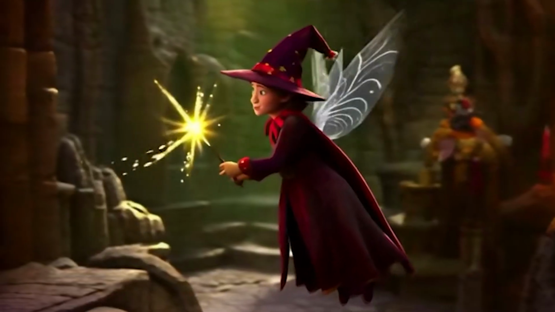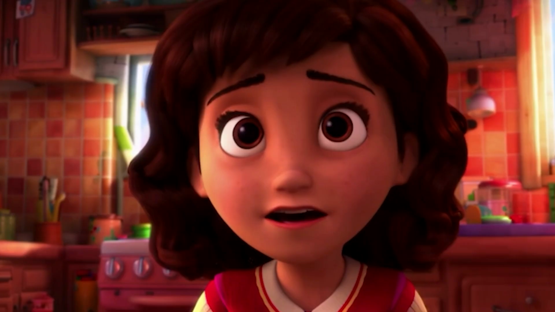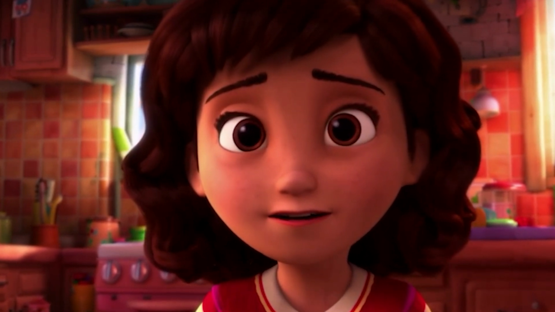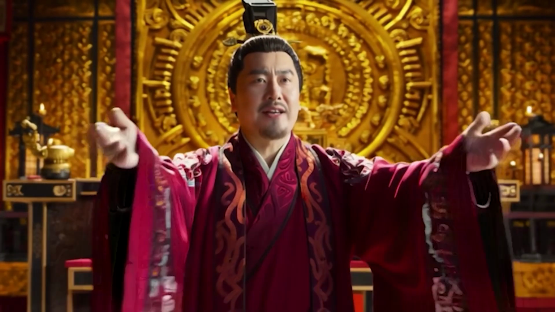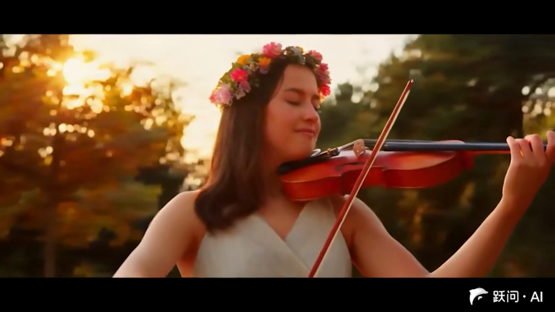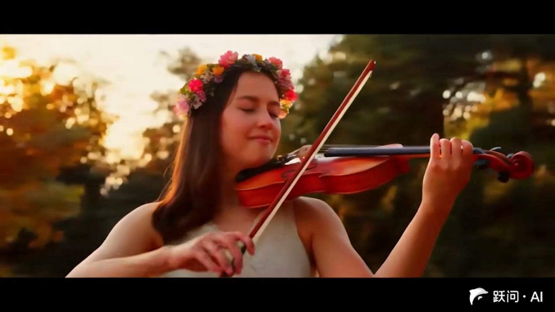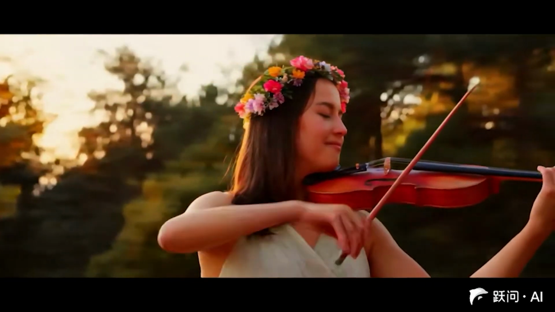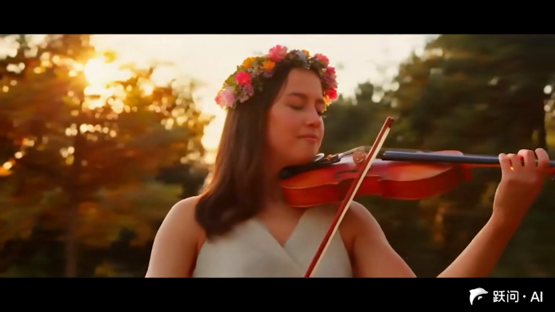Here's an example of some Disney Pixar 3D animation, and you can see it handles this very well. Of course, it can also generate these portrait shots really realistically. As you can see in this example, a woman playing the violin, no problem. Her fingers and her posture are completely correct. This is exactly how you would hold and play a violin.